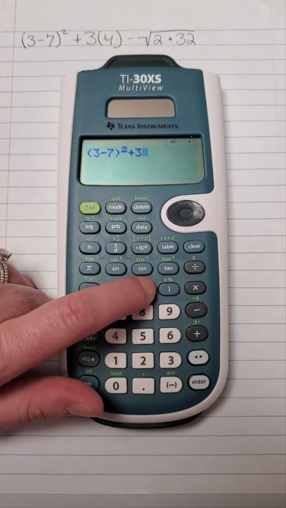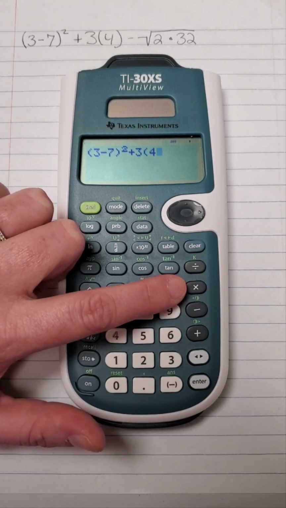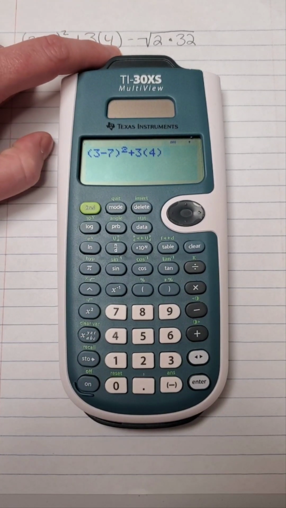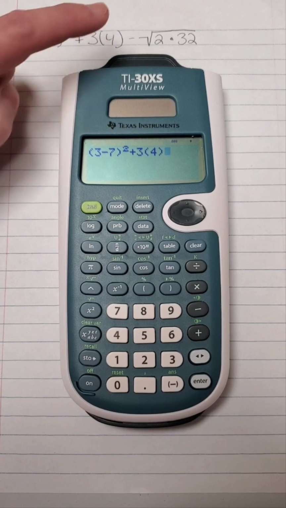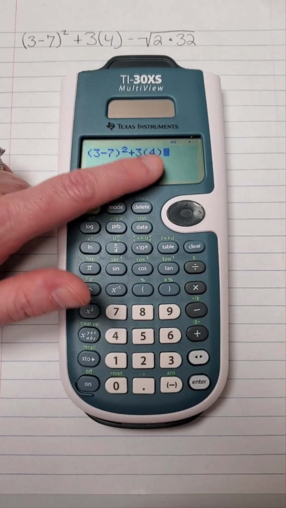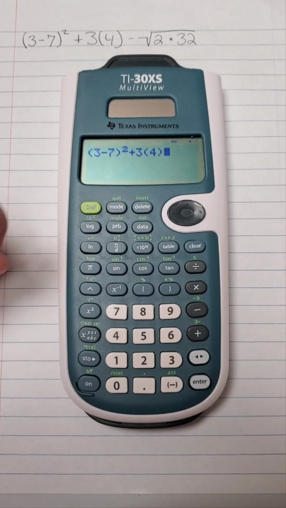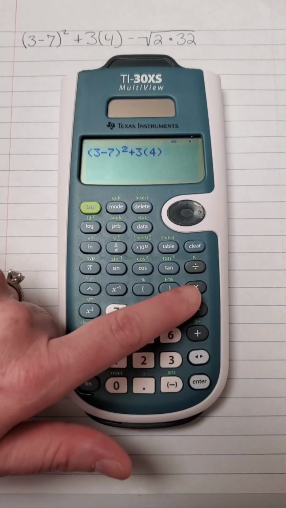So I can do 3 parenthesis 4, close that parenthesis. It's always important to make sure you close those parentheses so your calculator does not get messed up. But this is 3 times 4, and I'm telling my calculator 3 times 4. I don't need to put a multiplication symbol because your calculator does know a number next to a parenthesis means to multiply. Now I have a subtraction again.